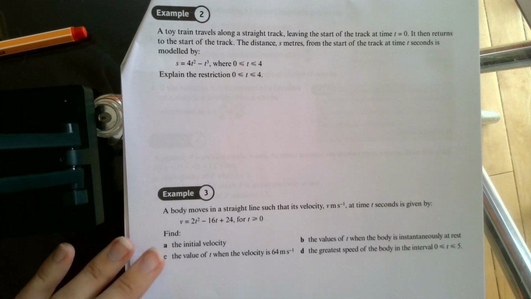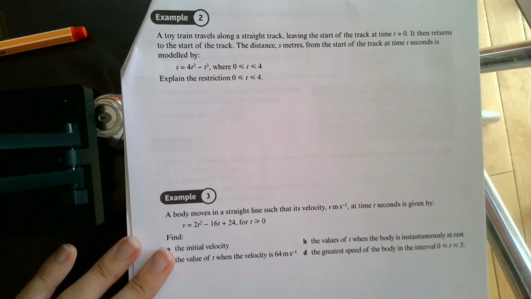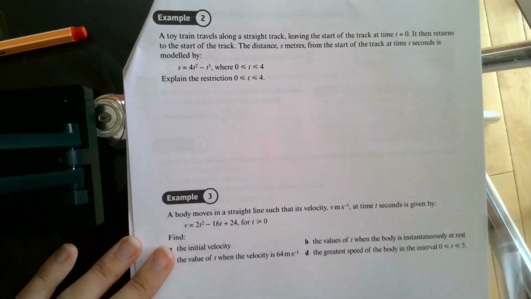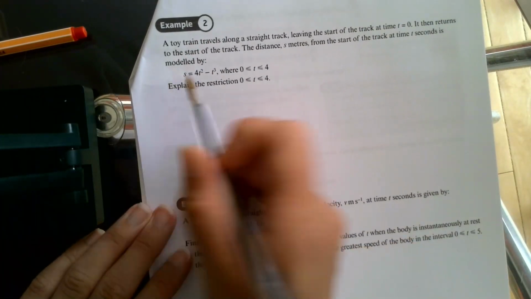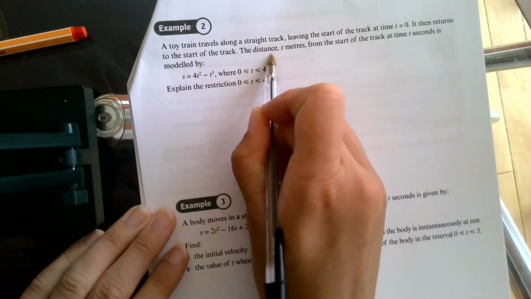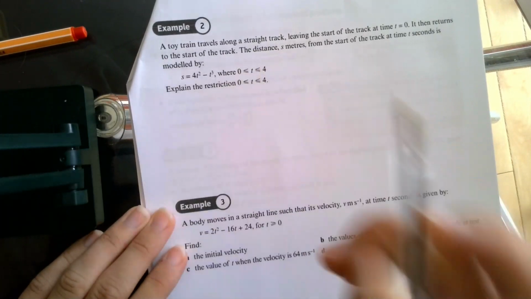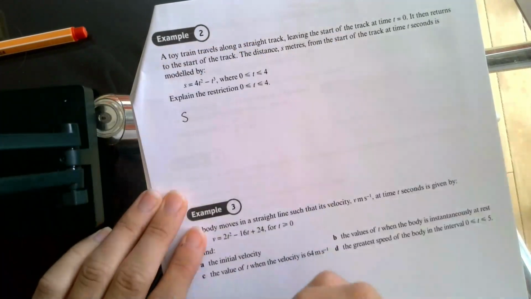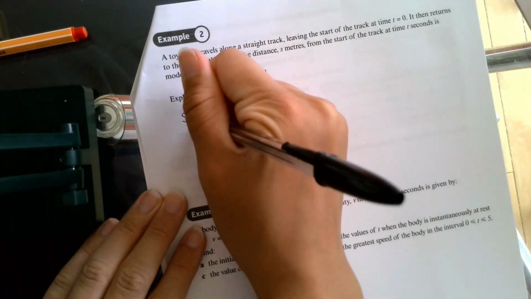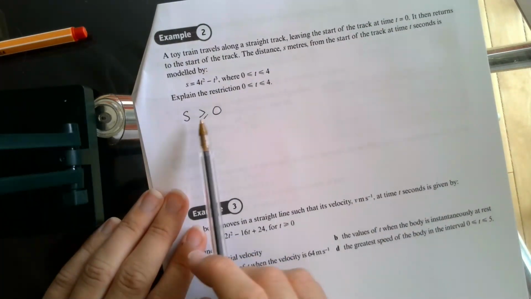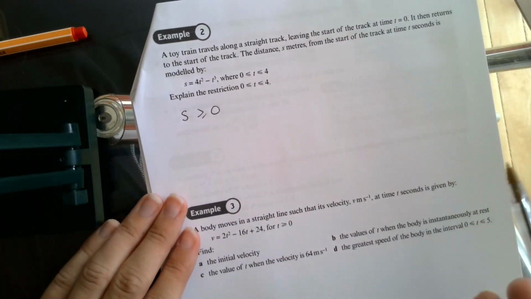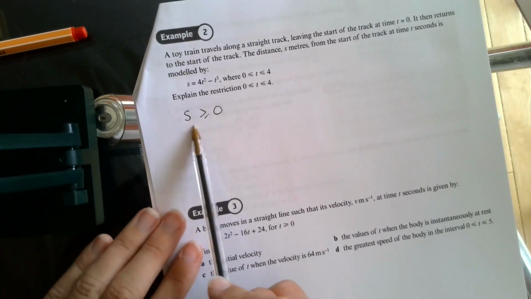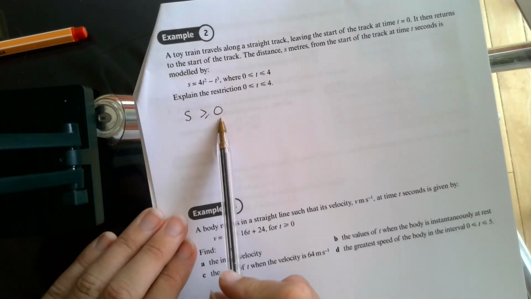And we are being asked to explain this restriction. Now, there's a couple of different ways of doing this. We can do it using a graph, or we can do it by looking closely at this equation. I'm going to go through both the different ways. Firstly, they've told us that s is the distance and not the displacement this time. That means that s must be greater than or equal to 0, because it's a distance. Remember, displacement can be negative, distance can't be negative because it is a scalar. Distance must be greater than or equal to 0.